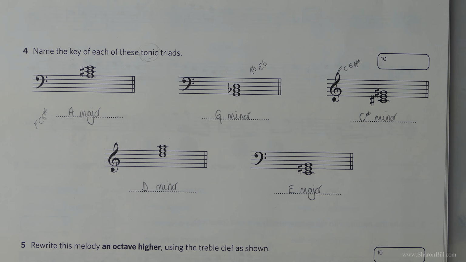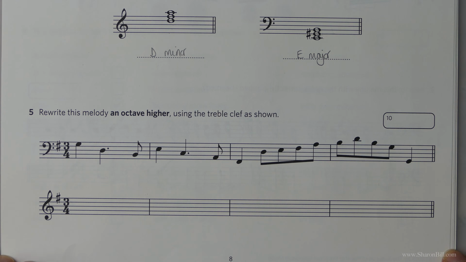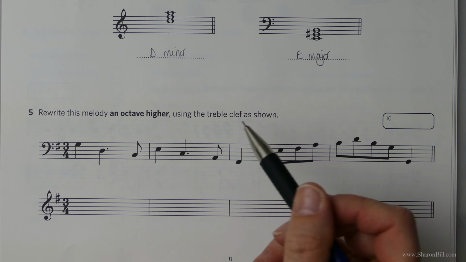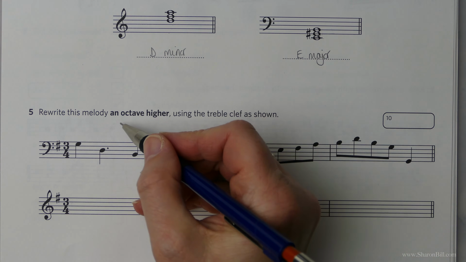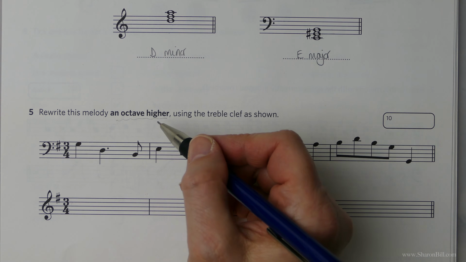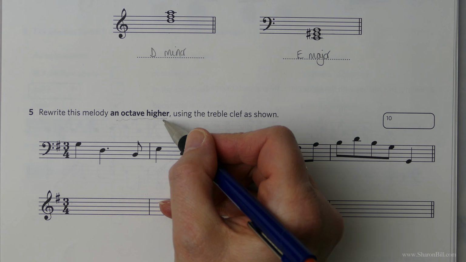And now moving on to the next question. So we're now asked to rewrite this melody an octave higher, and we're also changing from bass clef to treble clef. Now we've got to be careful, we only go an octave higher, not too far the other way, staying exactly in the pitch that they've asked us to do so.